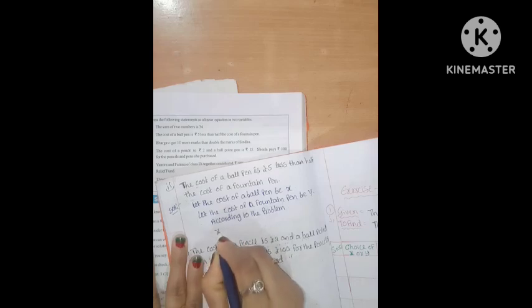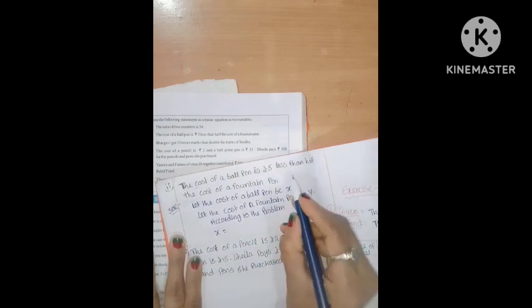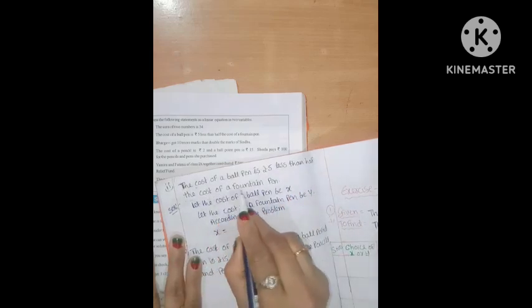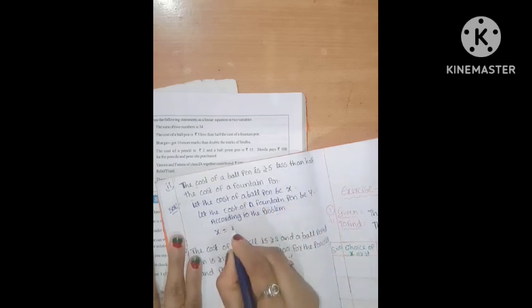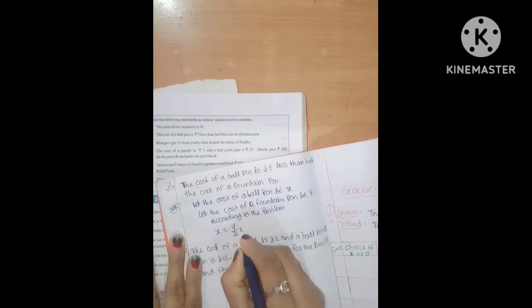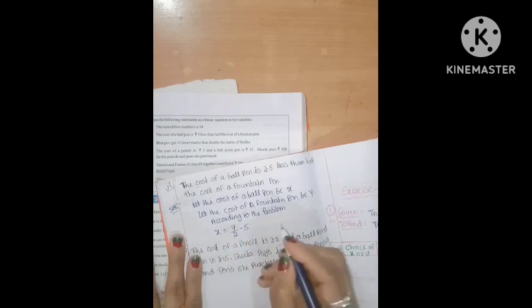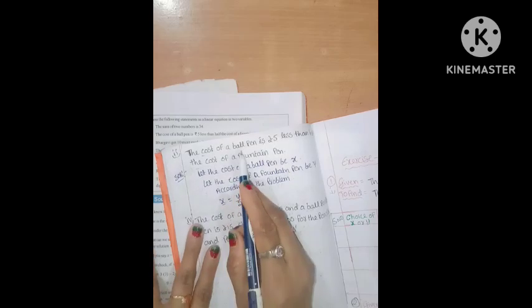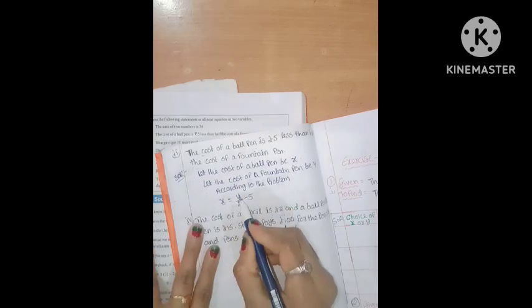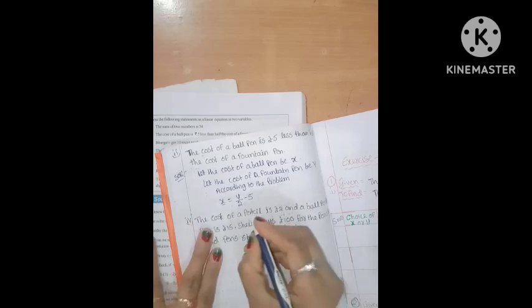So ball pen is equal to half of the cost of the fountain pen, 5 less. Are you clear? Fountain pen half, less 5 rupees. So x in place of cost of ball pen is equal to y by 2 minus 5 only.